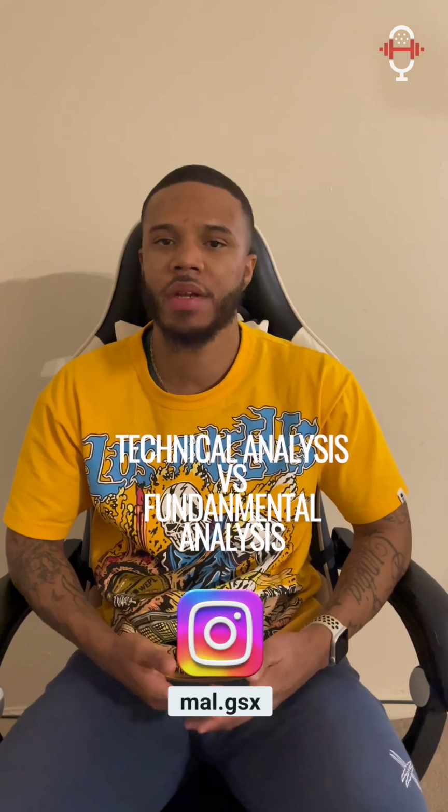Talking about the difference between technical analysis and fundamental analysis. So let's start with technical analysis and break down exactly what that is. Technical analysis is basically utilizing different instruments when it comes to planning out, looking at, or evaluating a stock or an investment decision.